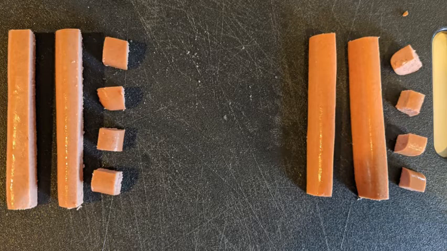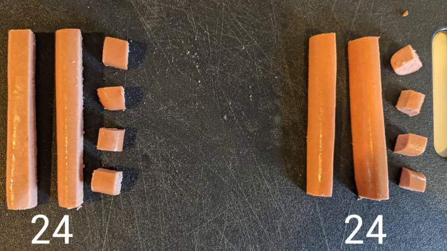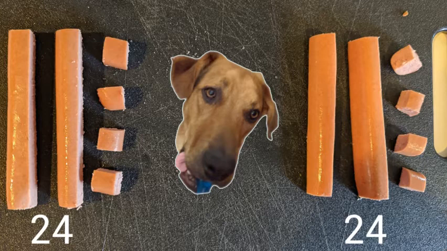Now look at these two numbers. Which one do you think Copper would eat? It's a trick question. On the left, there are 2 tens and 4 ones, so 24. On the right, there are also 2 tens and 4 ones, so it's 24. We know that Copper only eats the bigger number, but when the numbers are the same, he doesn't know what to eat, and he looks at me like this instead.